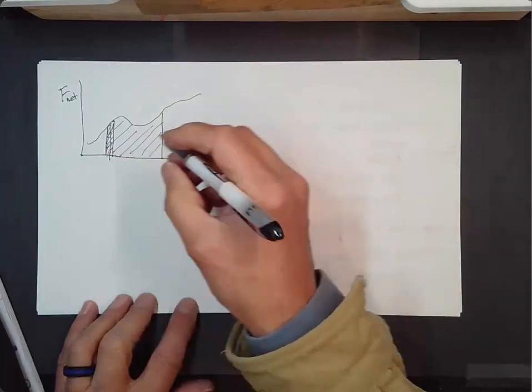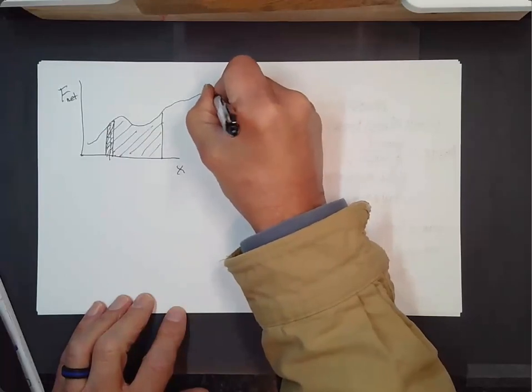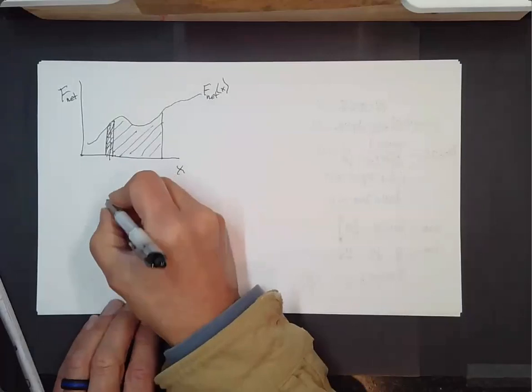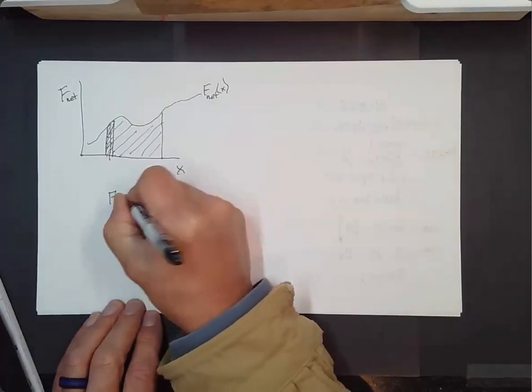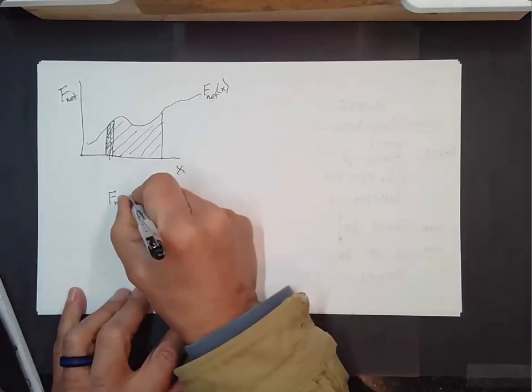Let's just suppose this curve here is the net force as a function of x. Each one of these things is going to look like F net, and we're going to shrink these little interval widths down to dx.